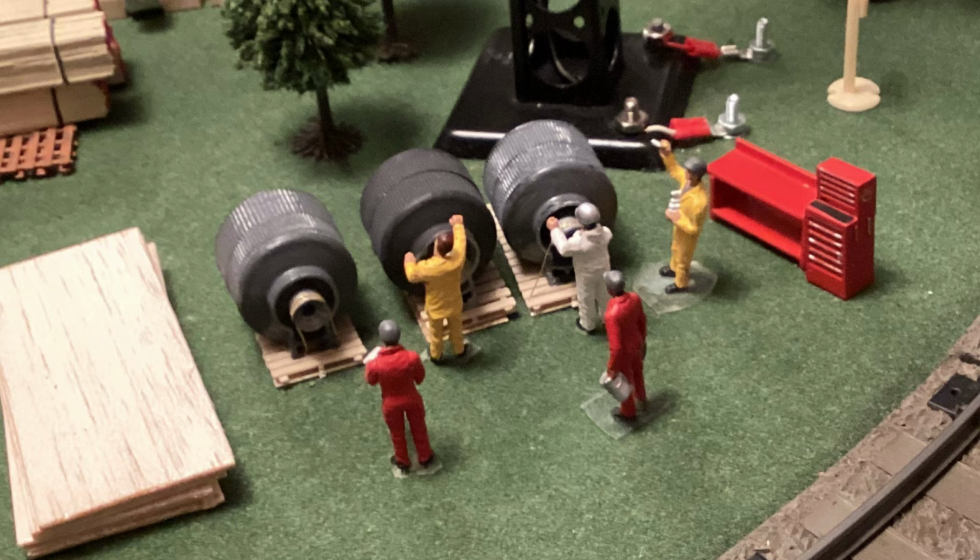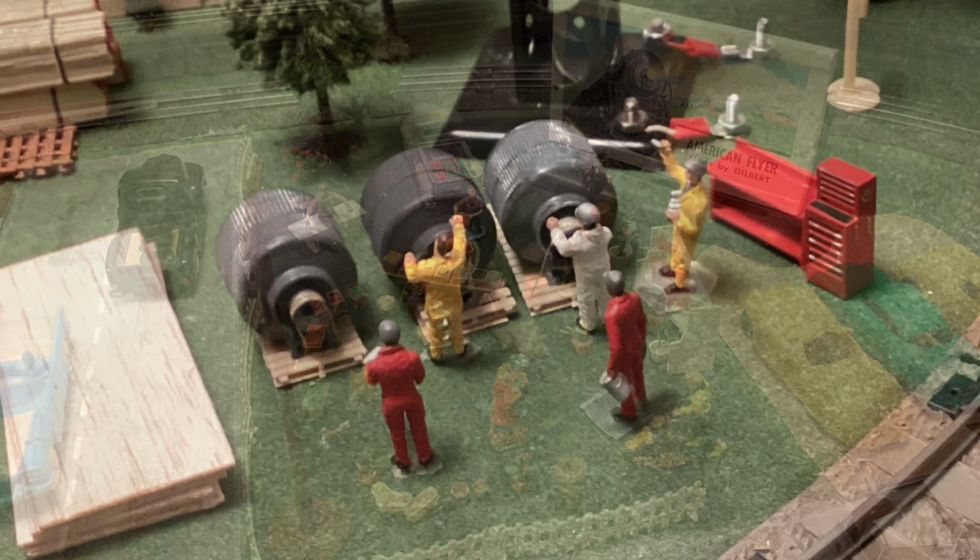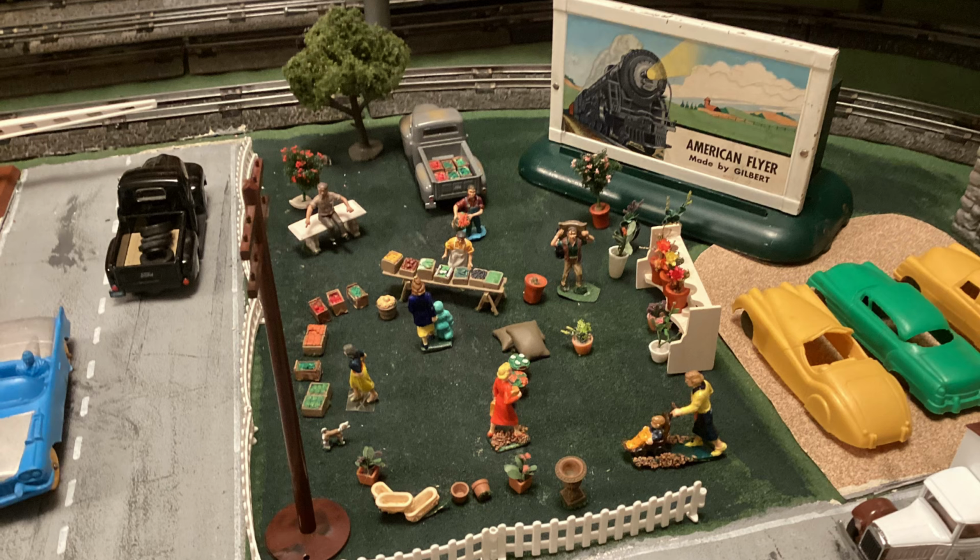These workers are 1/48 scale. I made the generators they're working on from dish soap bottle lids, so they don't really have a scale, but to me they seem to fit. The characters in this farmer's market scene are 1/48 scale. The scene combines Mark's characters with some modern characters.